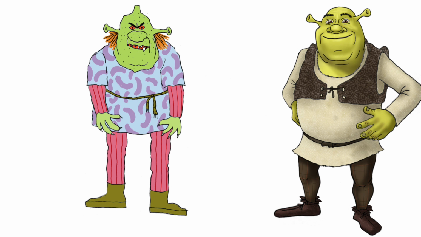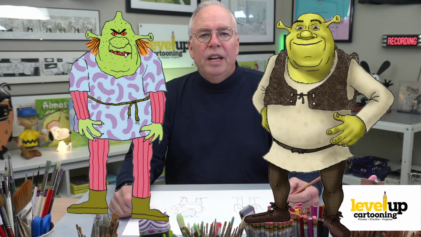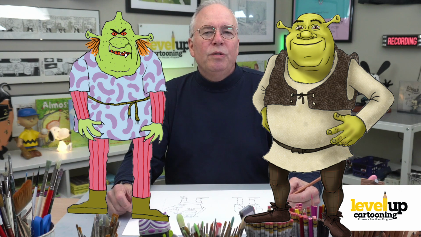And that's how you do it. There you have it, from the classic children's book by William Steig and from DreamWorks, the book and movie versions of Shrek. So how do you think you did? Understand, if you've never drawn any version of Shrek before, then you can't expect to have drawn them perfectly.